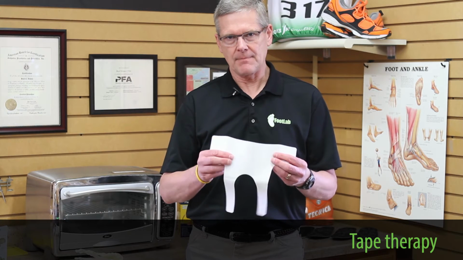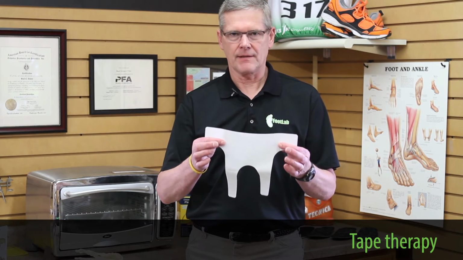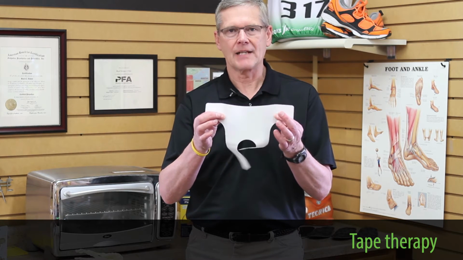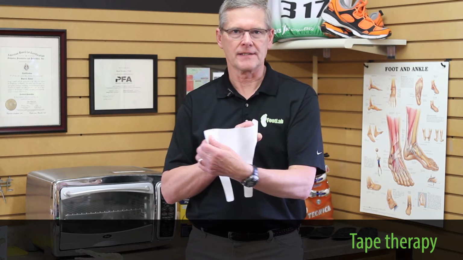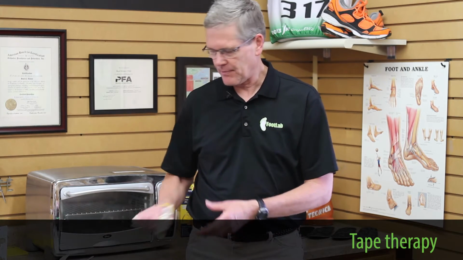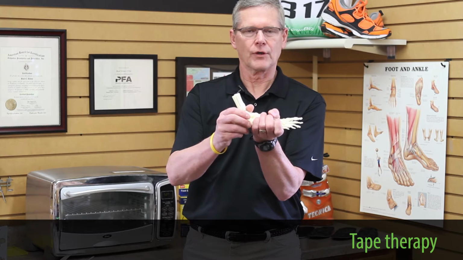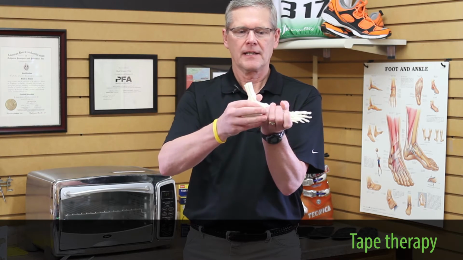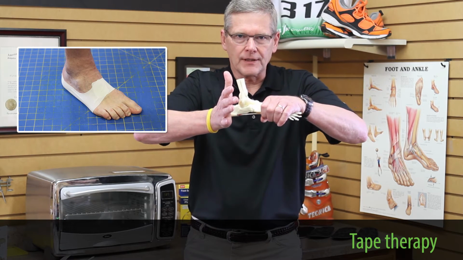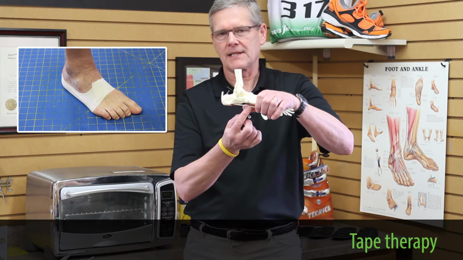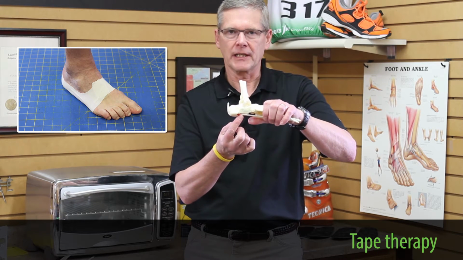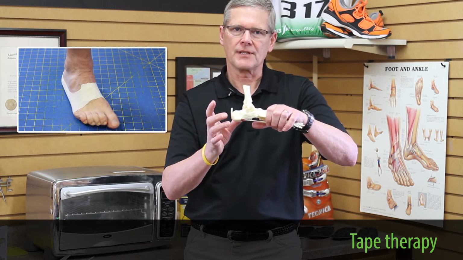The first step to deal with plantar fasciitis is to stop the micro tears from happening. So to do that, we use a tape therapy. This tape therapy goes around a non-stretching fabric with an adhesive backing. The tape wraps around the forefoot and back of the heel, and it holds the foot in compression, which takes the tension off the plantar fascial ligament and allows the micro tears to heal.